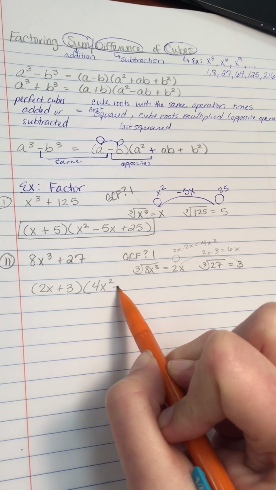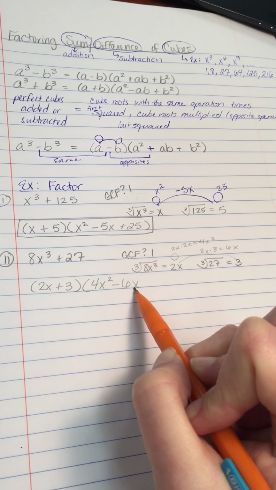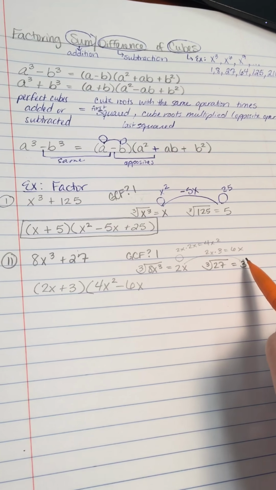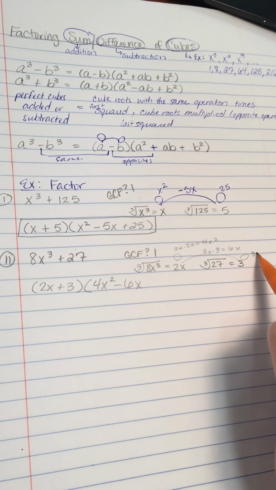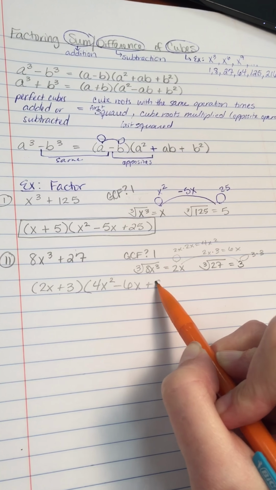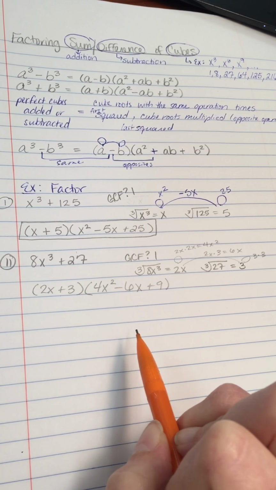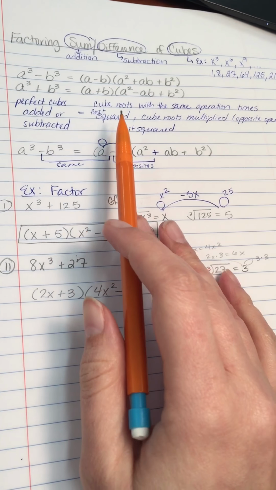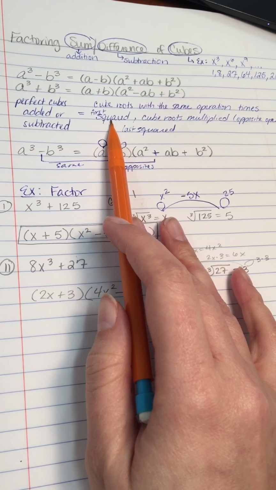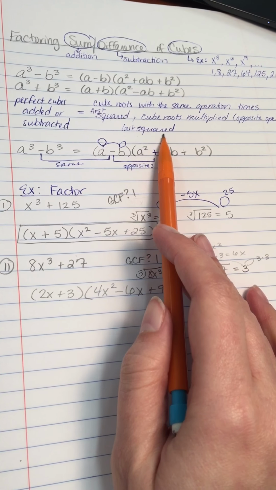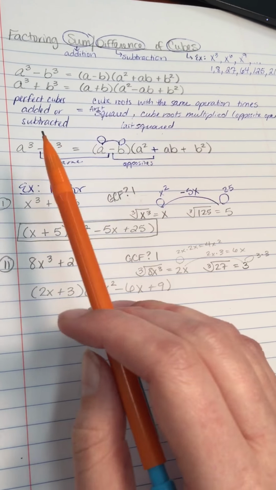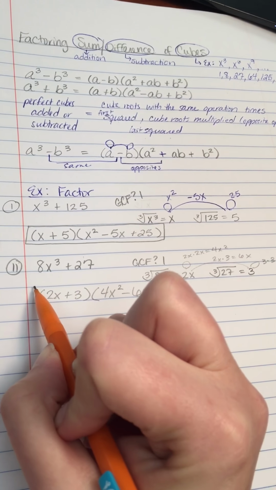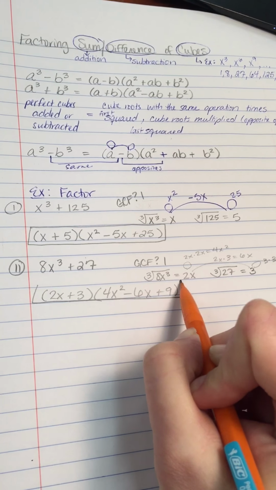These should be opposite signs, so minus 6x, and then 3 times 3 is 9, and that's always positive. Okay? And that's why I didn't write anything up here, but first squared is always positive. Last squared is always positive. So, okay. And then that is the answer.